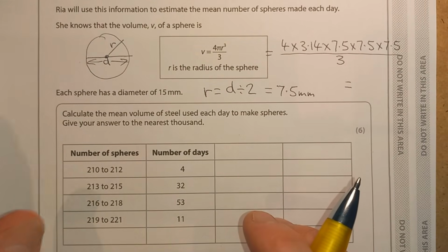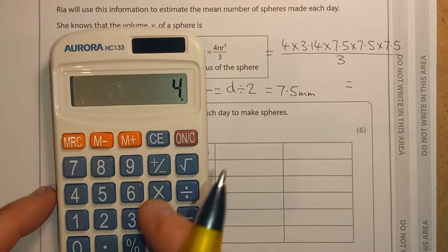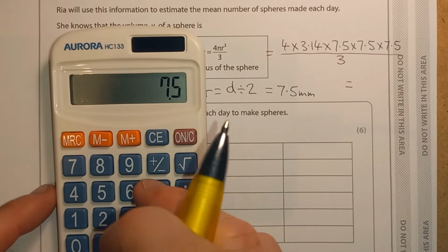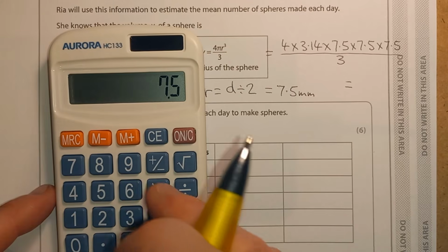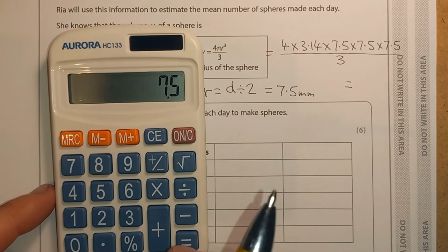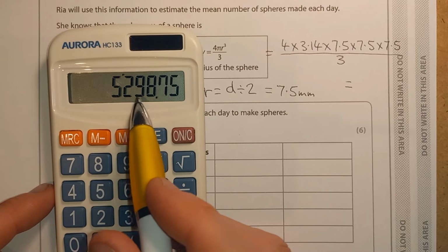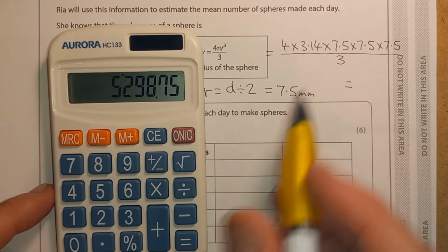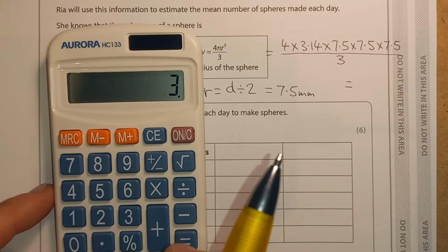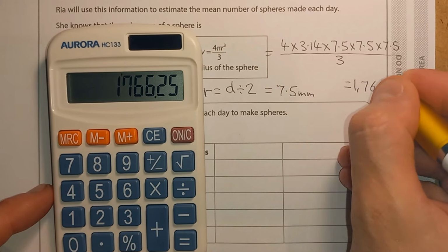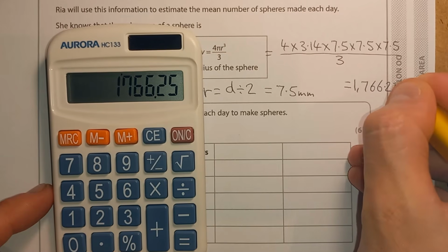And let's see what we get. So 4 times 3.14 times 7.5 times 7.5 times 7.5, and we get an answer of 5,298.75, but we need to divide that by 3, which gives us 1,766.25.